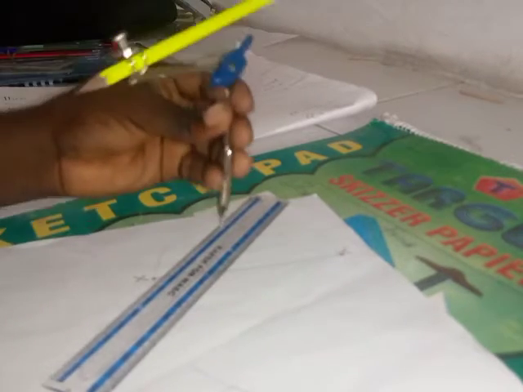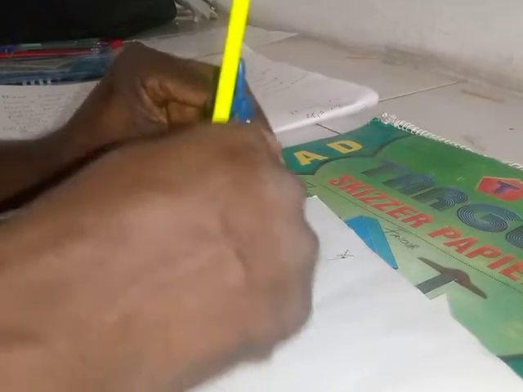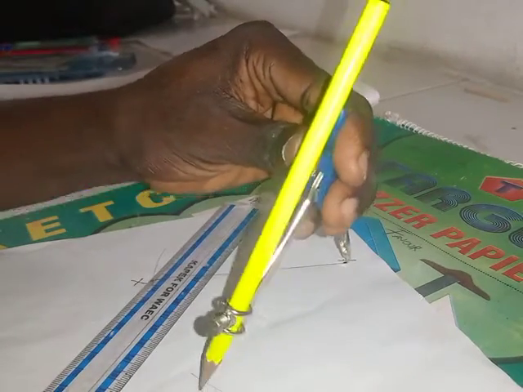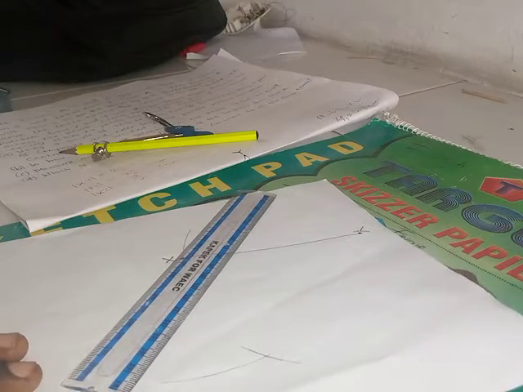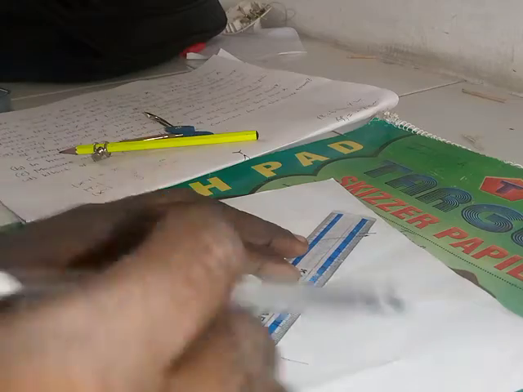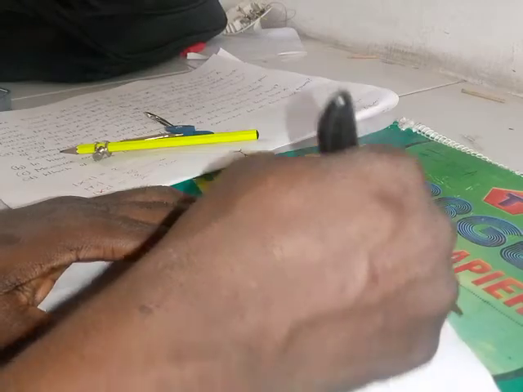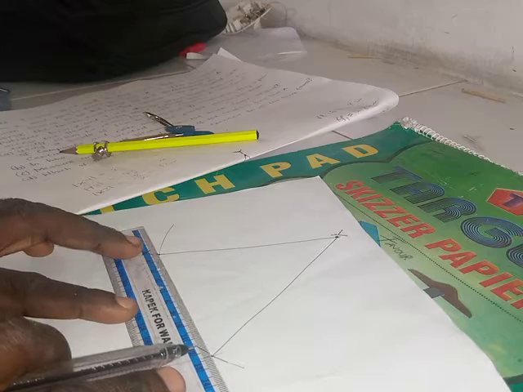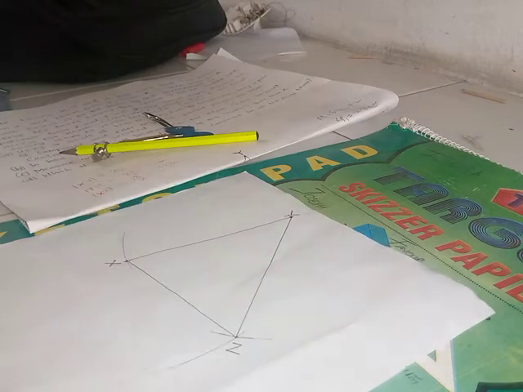Okay, I think there's a little error on my this. Okay, the 11 cm. So I'm gonna have this. So this is my 11 cm. So I'm going to rub off the other one. So the next step is to join these 2 points together. So I'll join these 2 points like this. Then I'll join these other points together. So this is XY and this is Z.